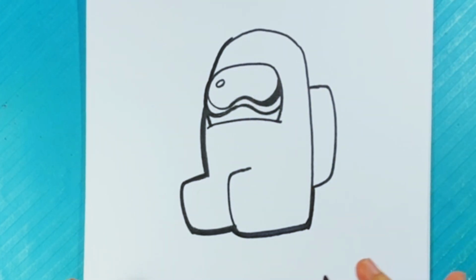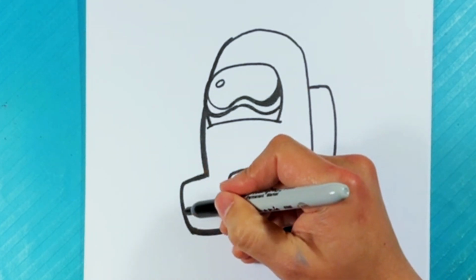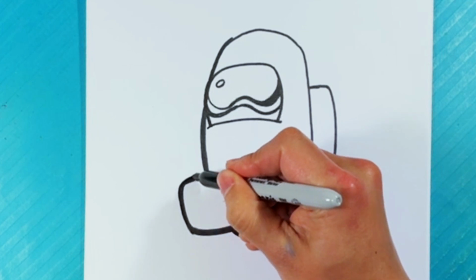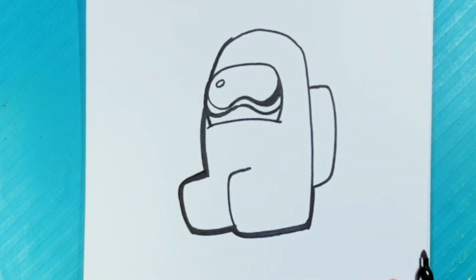We're throwing a little bit of a thicker line because I want it to look a little more like a sticker. Because of the simplicity of these characters, I think that really lends to that sticker look to them right there. Just thicken it out just on the outside.